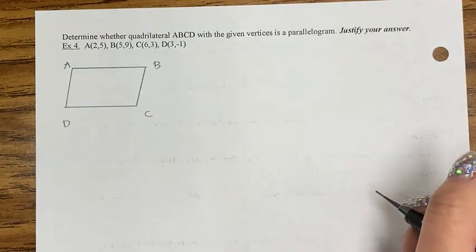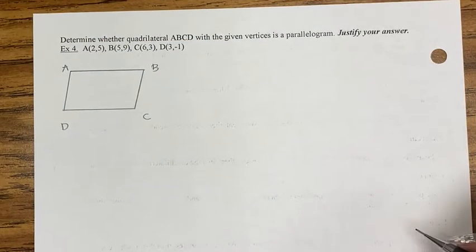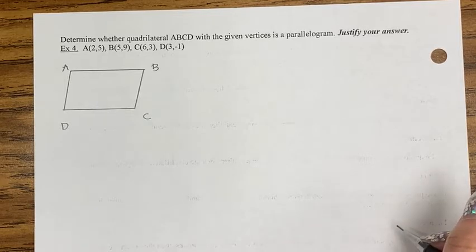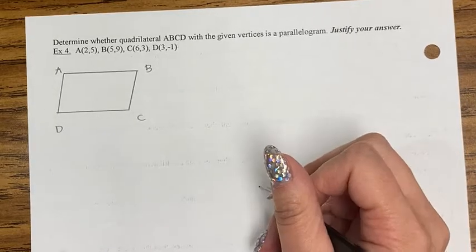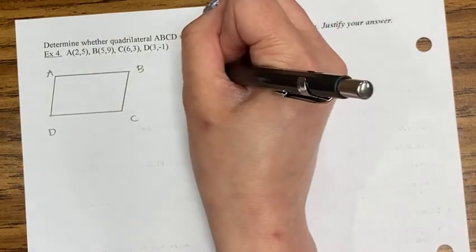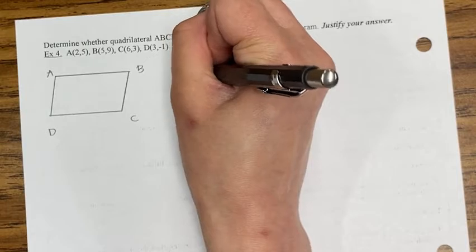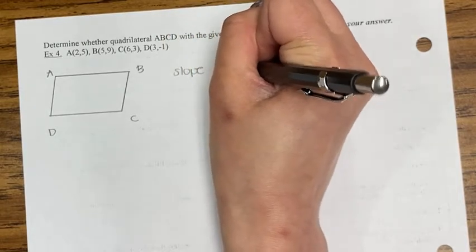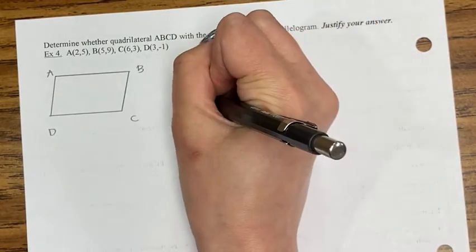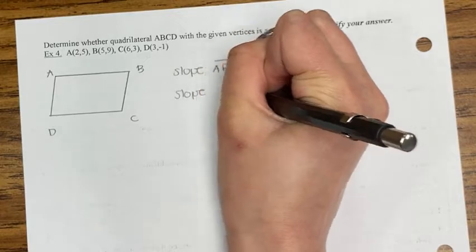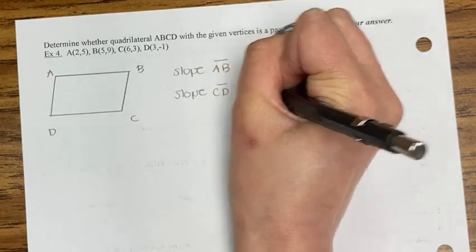So what we want to do here, remember, the definition of a parallelogram is that the opposite sides are parallel. Therefore, the easiest way is to do it via the slope. So what we're going to do here is that the slope of AB, I want it to be the same as the slope of CD, right?